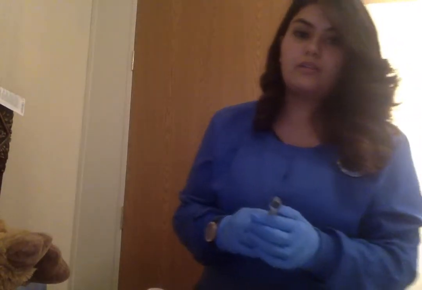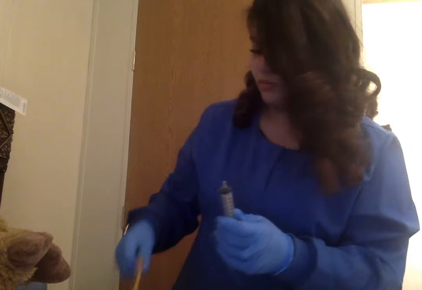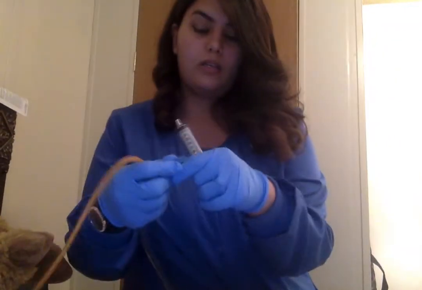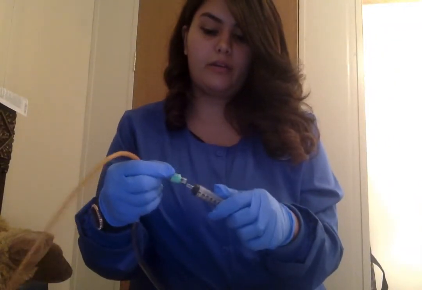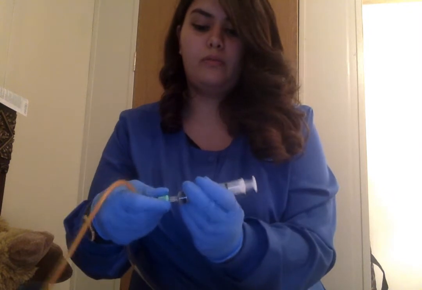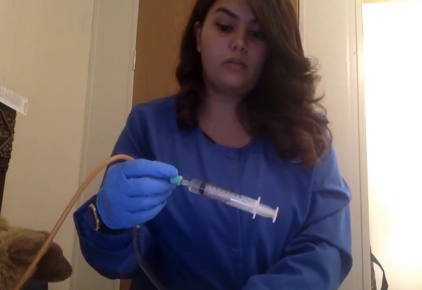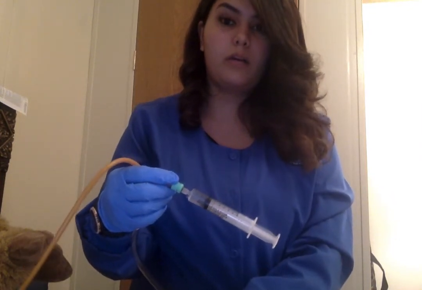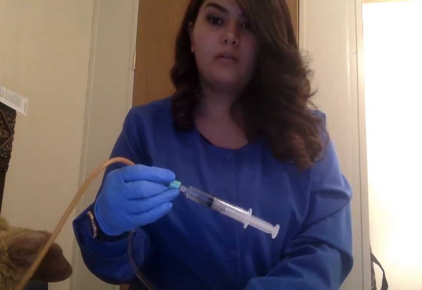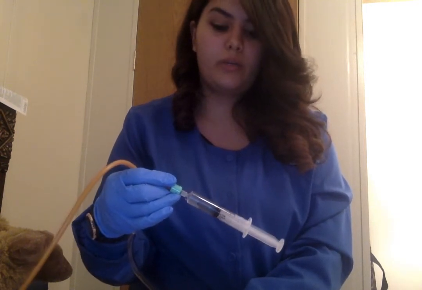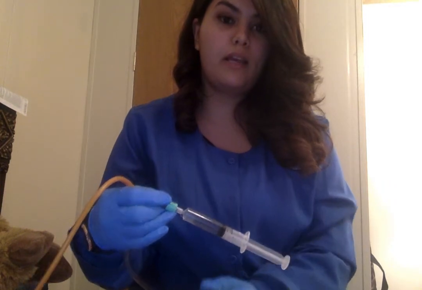Okay, so we're going to get our syringe. We are going to connect it into the catheter and we're going to let it drain on its own. All the water should just come right on out. So we want to get the same amount of fluid out as we pushed in, and we did.